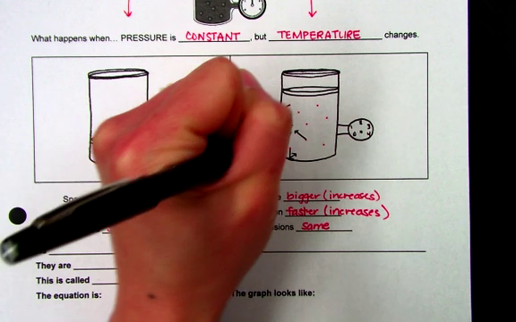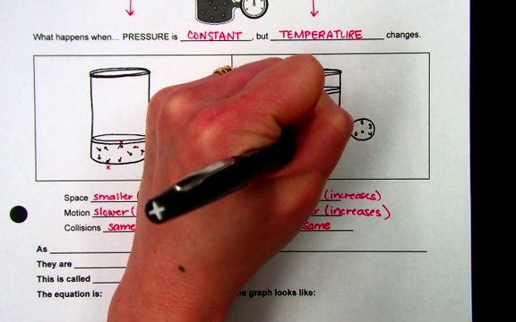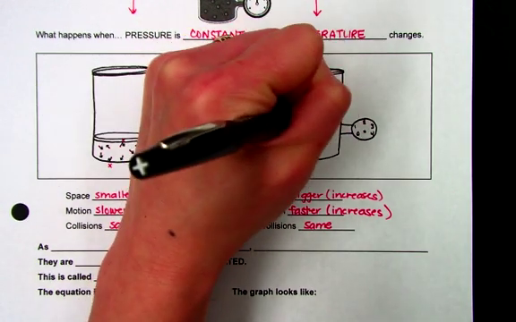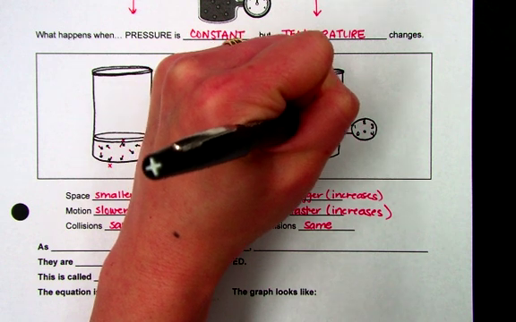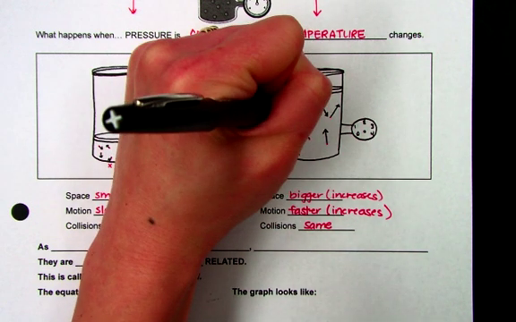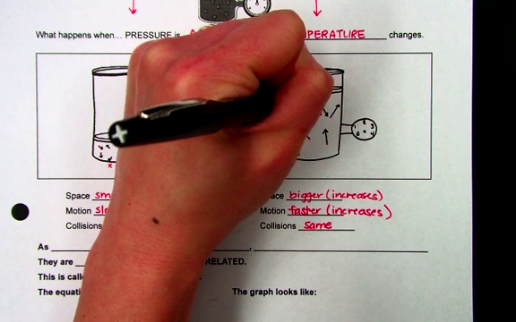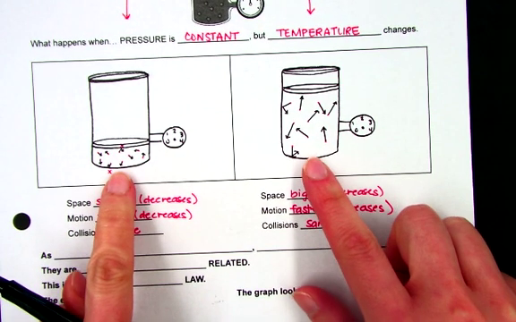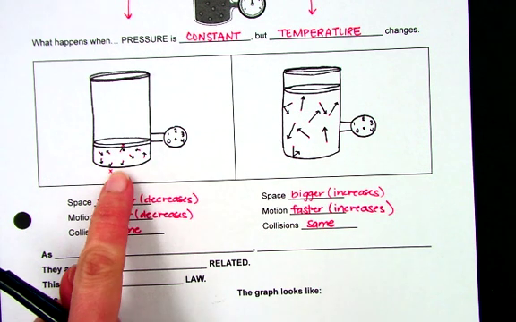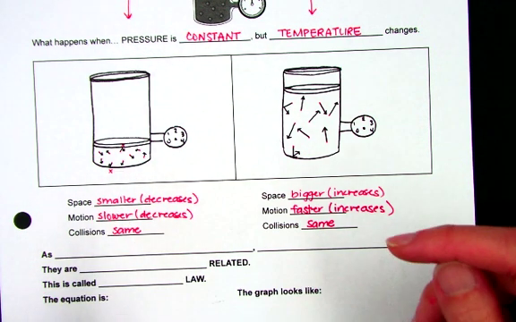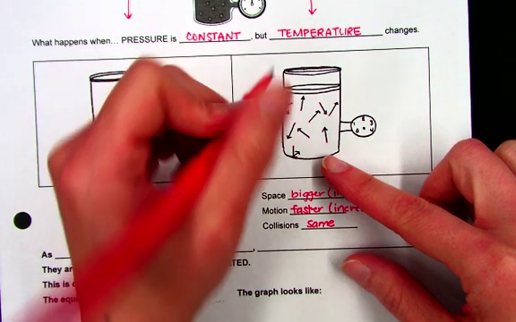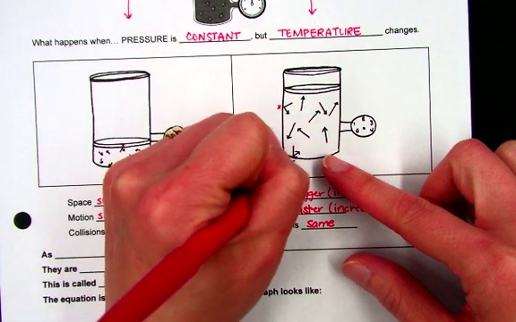Remember, on a test, make sure that I can really tell that your arrows are longer than the others, right? I shouldn't have to guess and be like, is that longer? I'm not sure if that's longer, right? Make it obvious. Okay, but still only 2 collisions.